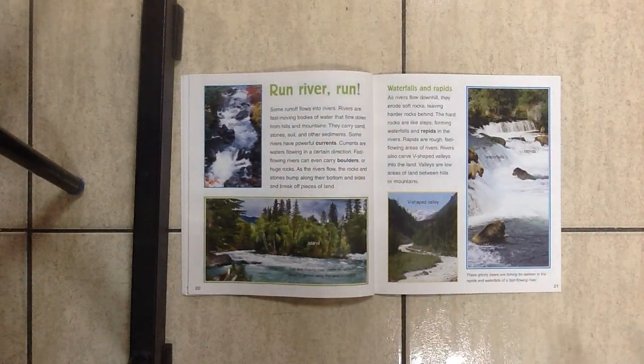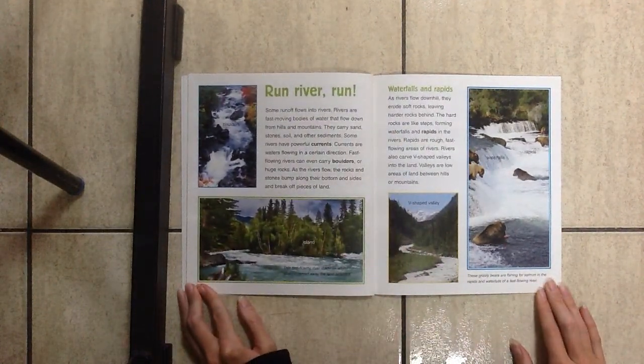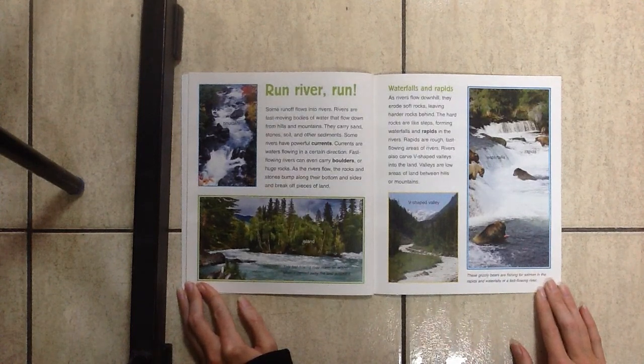Run, river, run! Some runoff flows into rivers. Rivers are fast-moving bodies of water that flow down from hills and mountains. They carry sand, stones, soil, and other sediments. Some rivers have powerful currents. Currents are water flowing in a certain direction. Fast-flowing rivers can even carry boulders or huge rocks.